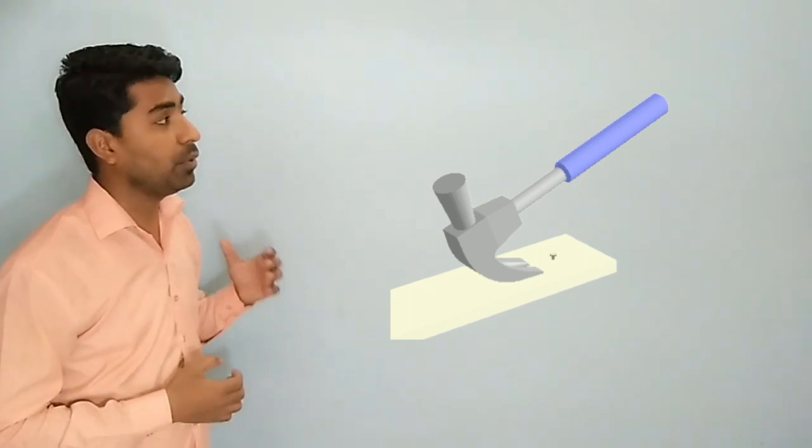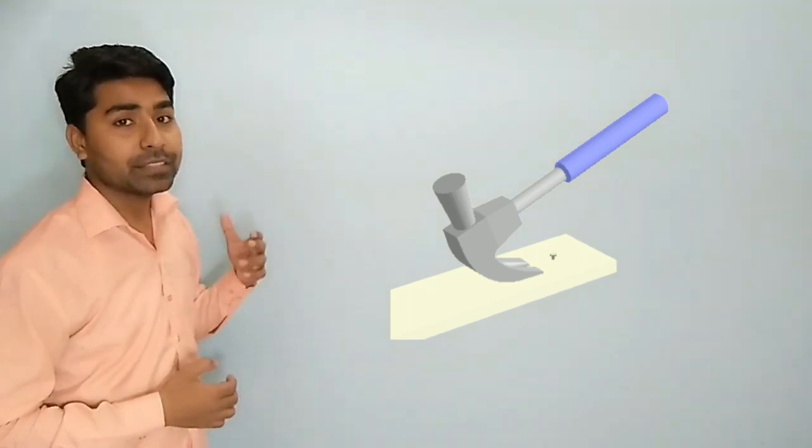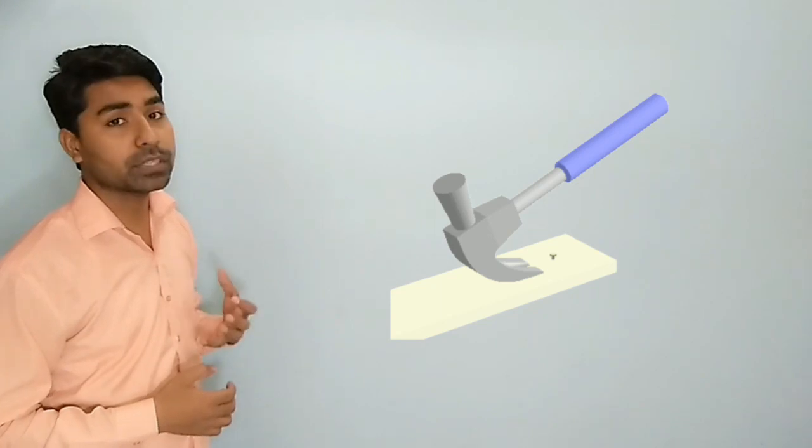Why? In the scissor, see this, from fulcrum to the load is the longer arm. From fulcrum to the effort, shorter arm. So this is a speed multiplier. Second, the claw hammer. In the claw hammer, you can see here, the distance from load to the fulcrum is shorter than the distance from fulcrum to the effort. So the effort arm is more here. So this acts as a force multiplier.